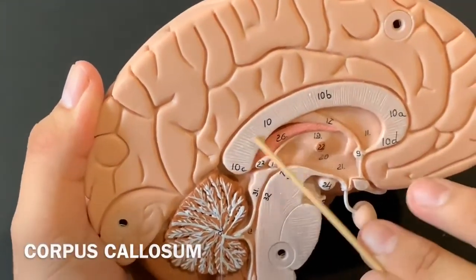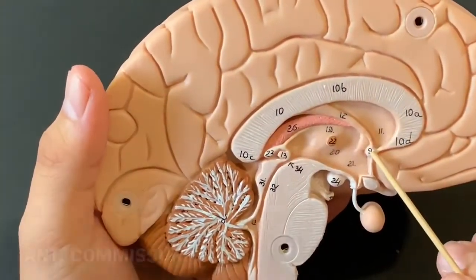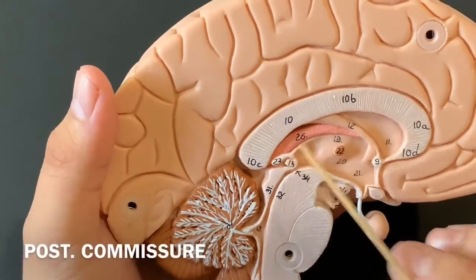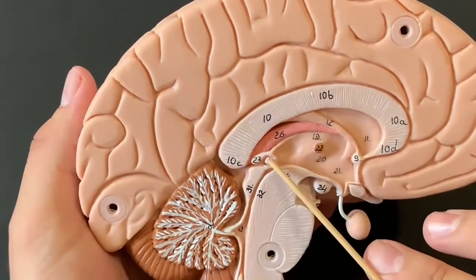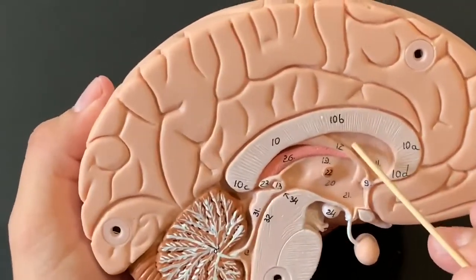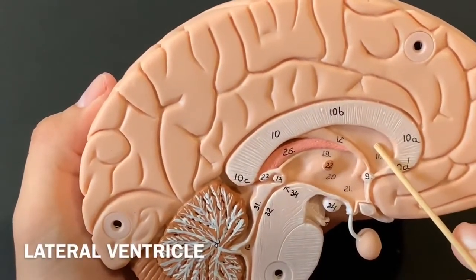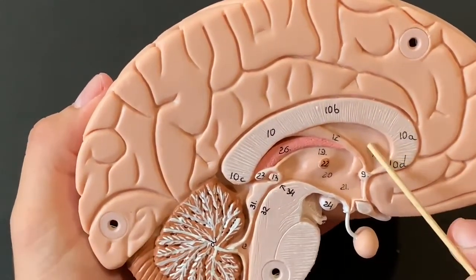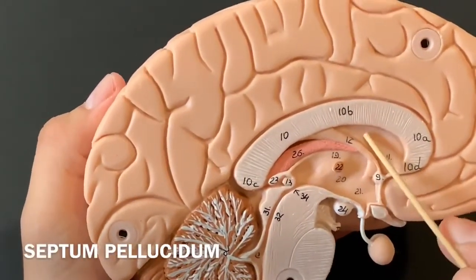All of this, that's the corpus callosum. This is the anterior commissure, and that's the posterior commissure. So corpus callosum, anterior commissure, posterior commissure. Let's talk about this. If your professor asks you for the space, it is the lateral ventricle. However, if your professor asks you for the structure, this is called the septum pellucidum.